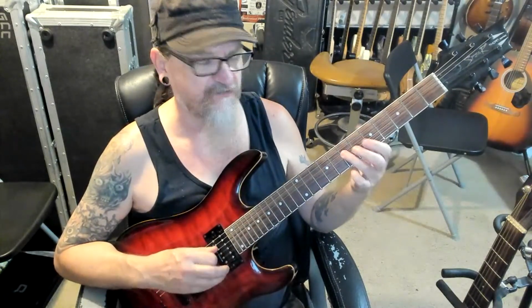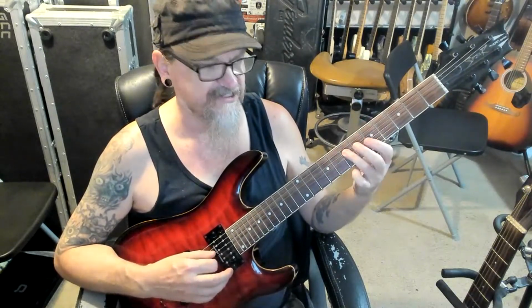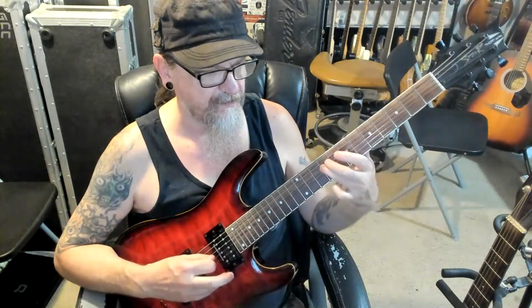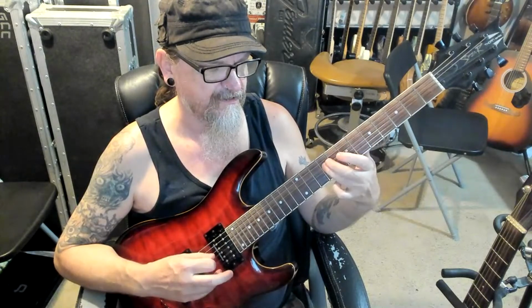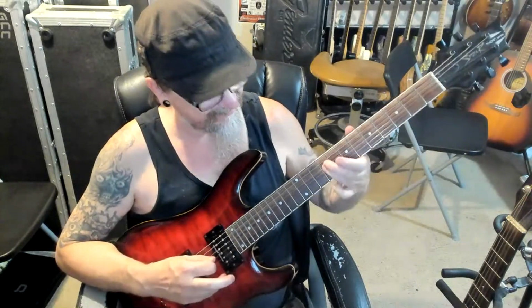So the difference between a slide from nowhere and the regular slide is that instead of picking 7 and then sliding to 9, I'm going to pick 7 and slide to 9 simultaneously. You hear the difference? Now I could start on the 5th fret and it would do the same thing. I could start on the 1st fret.